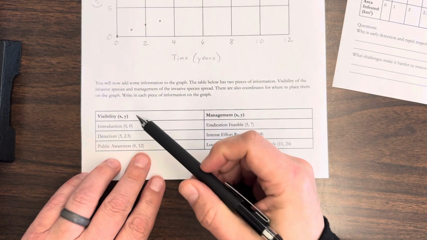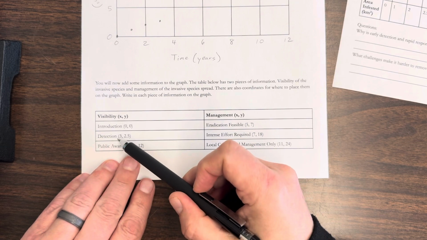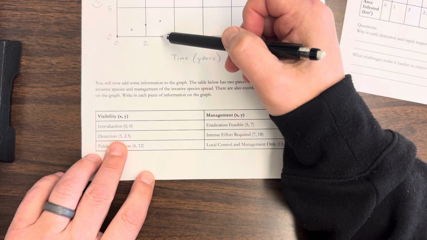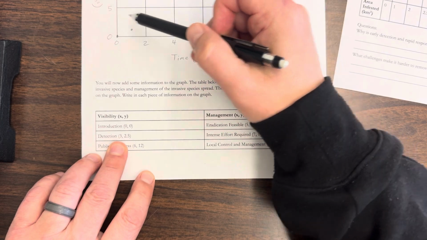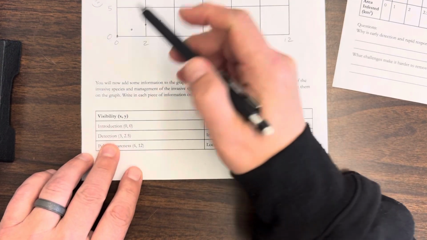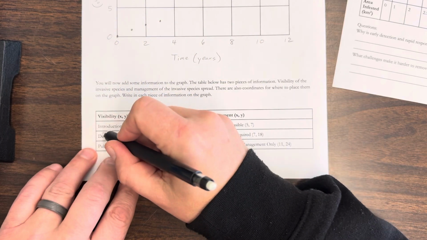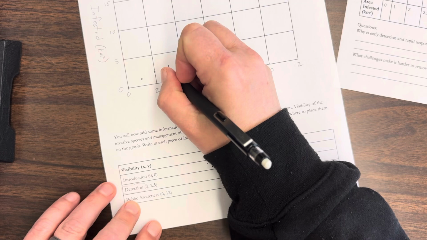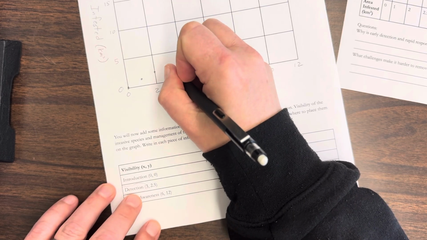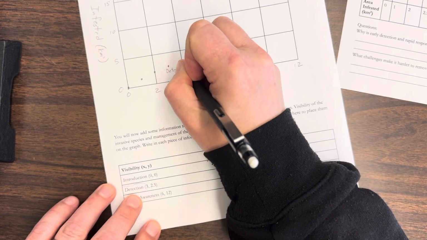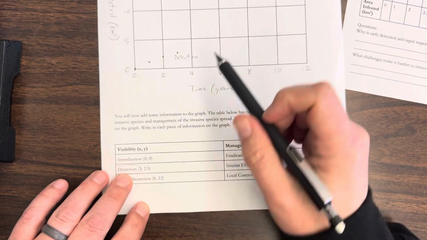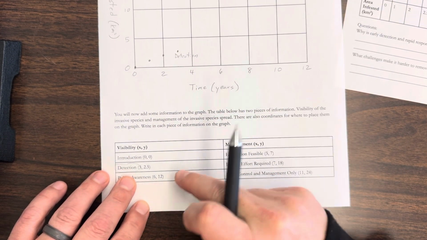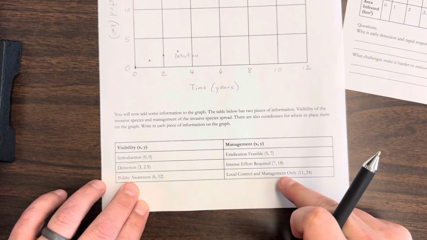So let's look at, we already did this plot at year 3 and 2.5 square kilometers. So what you're going to write next to this plot point is this title, detection. And what they're saying is at this point in the timeline, we can start to see them and they're noticeable in the environment. And you'll do that for each of these 6 points along the curve.